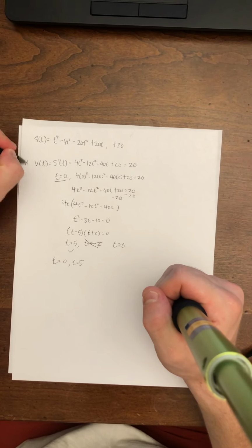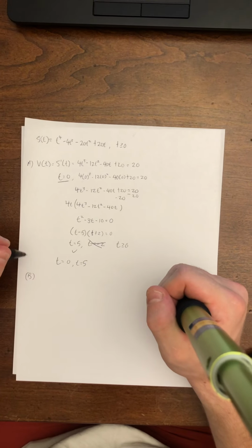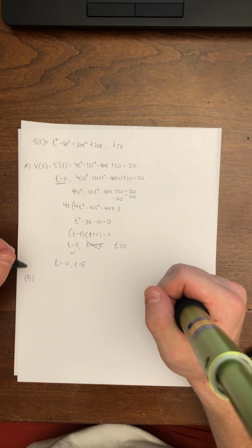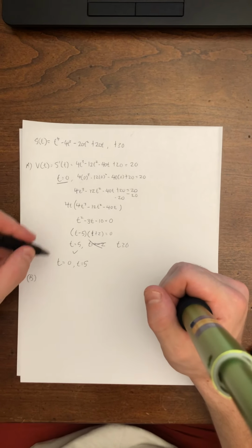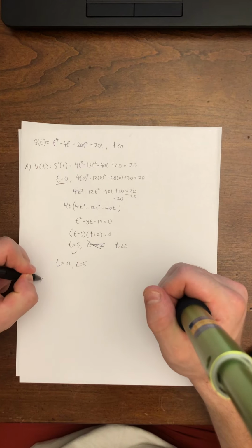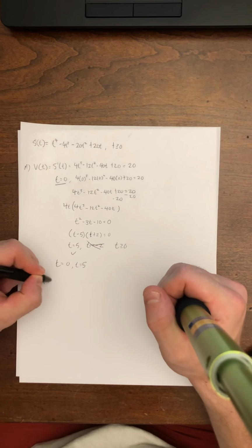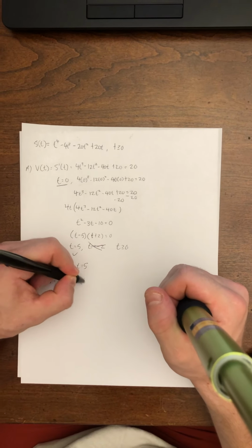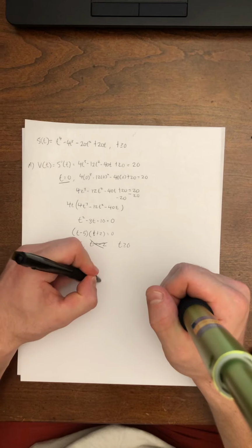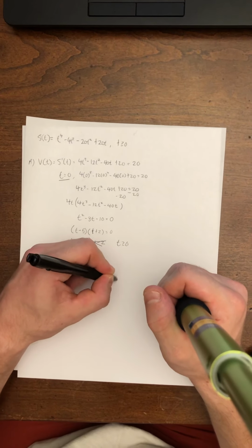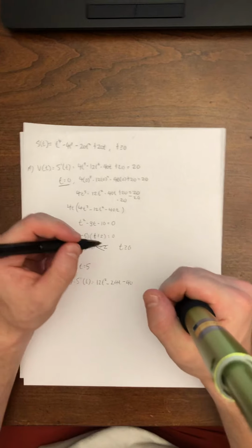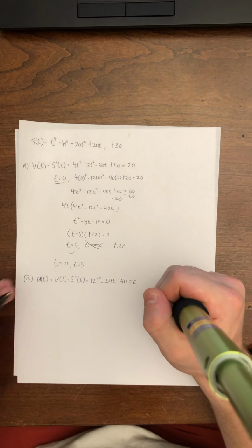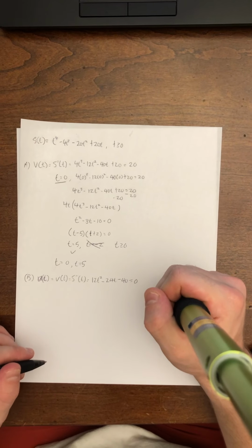Now, that was part A. Part B asks us, at what time is the acceleration 0? Is the particle moving forward or backwards when this happens? Acceleration is the derivative of the velocity function, or the second derivative of the position function. So we get 12t squared minus 24t minus 40. Now we want to find where that equals 0, so we set it equal to 0 again.